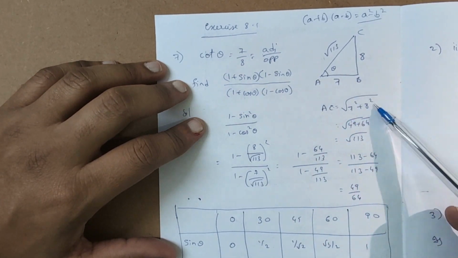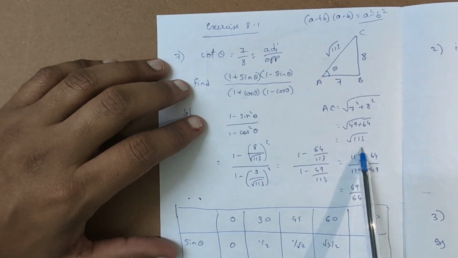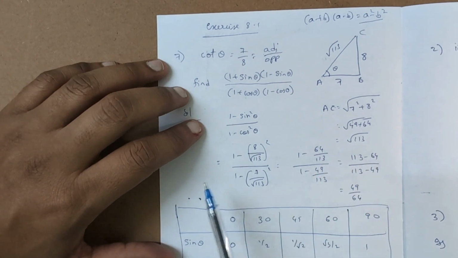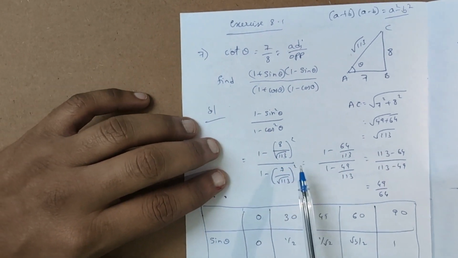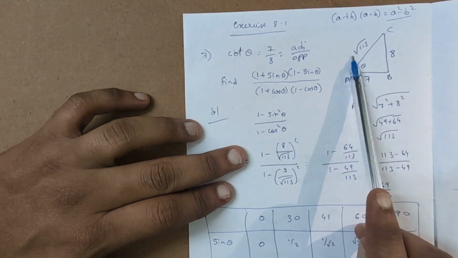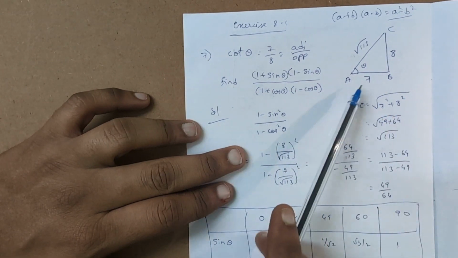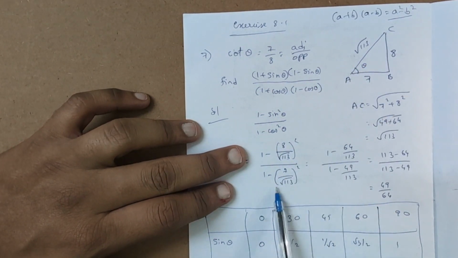7 square is 49, 8 square is 64, that is root of 113. So AC, that is hypotenuse, we got it as root of 113. Now replace the sin theta and cos theta values. So sin theta is opposite side by hypotenuse, that is 8 by root of 113, and at the same time cos theta is adjacent by hypotenuse, that is 7 by root 113.